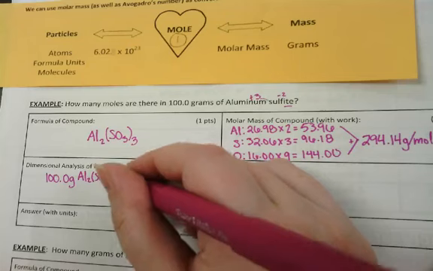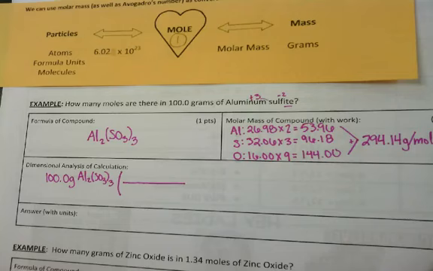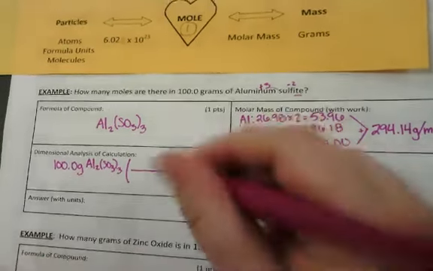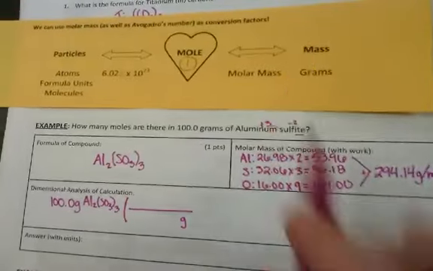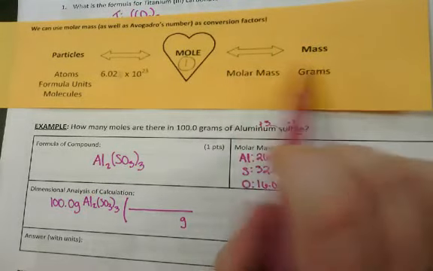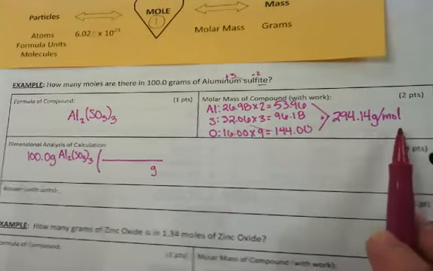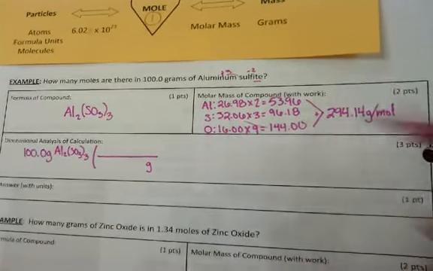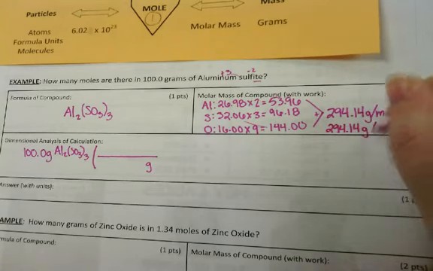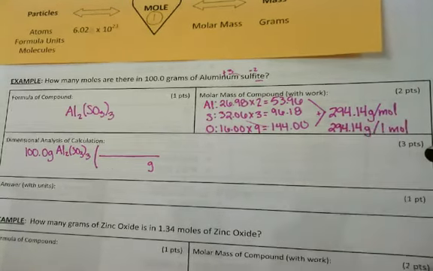Okay, now I know that's dimensional analysis, so I can go ahead and set up my conversion here. The unit that I start with is grams, so grams goes on bottom. And then I can see, okay, I need molar mass. I need to use molar mass to go from grams to moles. Well, the unit for molar mass is grams per mole. So this can be written as 294.14 grams per 1 mole. It can be rewritten as that. This is what that means.